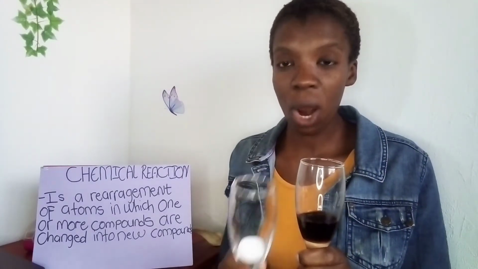And over here we have the powder substance, our bicarbonate of soda. We're going to mix these two substances to get a new product.